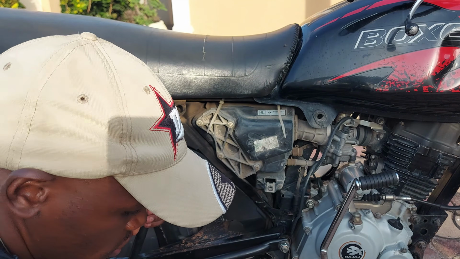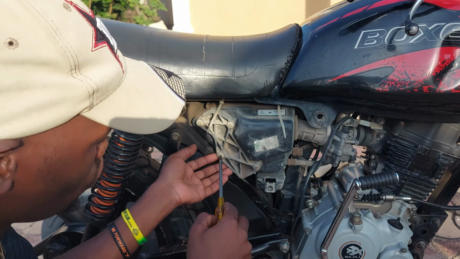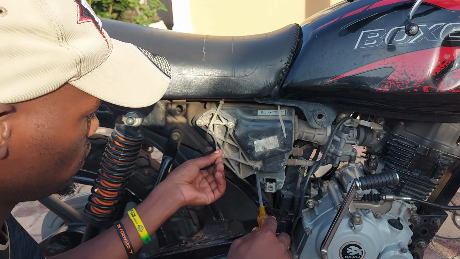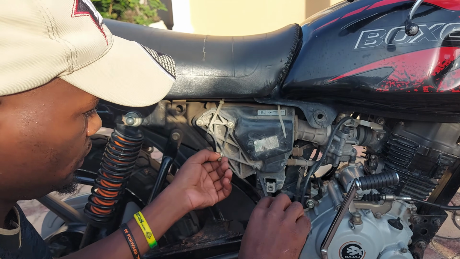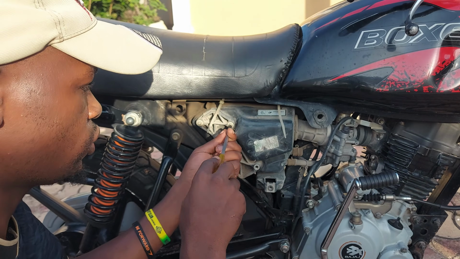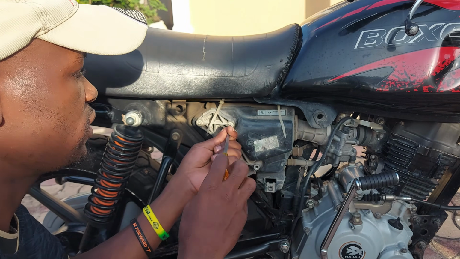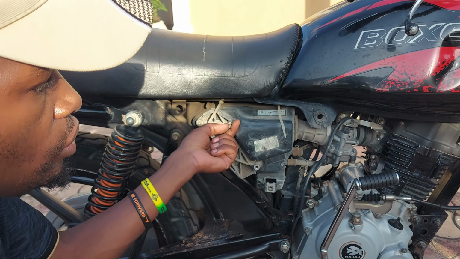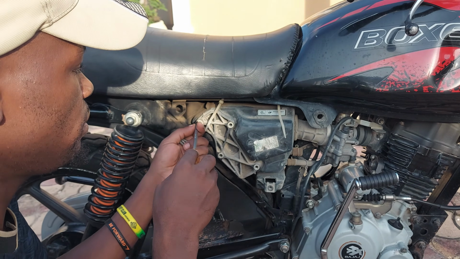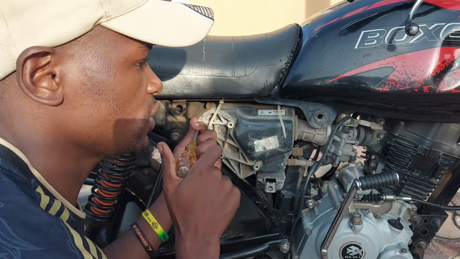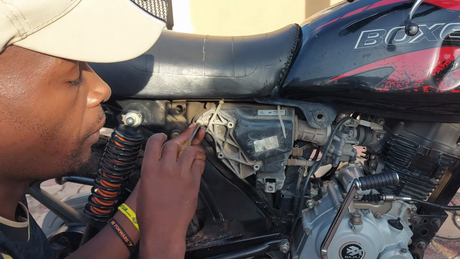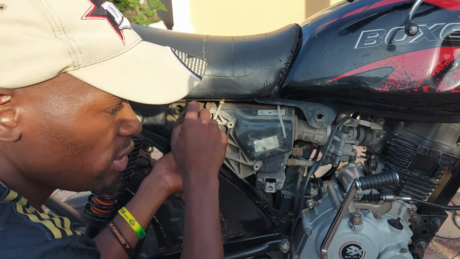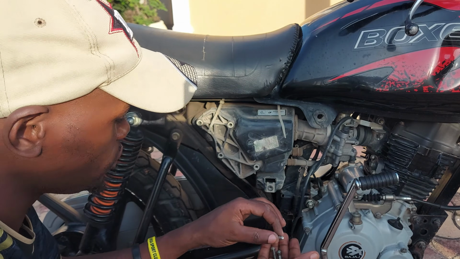Right now I'm going to remove these 4 screws, simple like that. And remember, if the air cleaner has not been changed for a long time, it will affect the engine performance in one way or another. Make sure you clean your air cleaner regularly, or you can change it if necessary. But remember, most of the air cleaners which come with the motorcycle are made to last longer compared to the aftermarket ones. Personally, I would just prefer to use the original one, make it clean and reuse it.